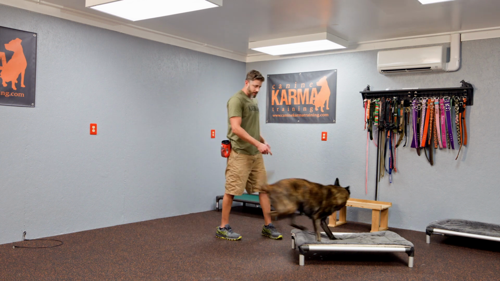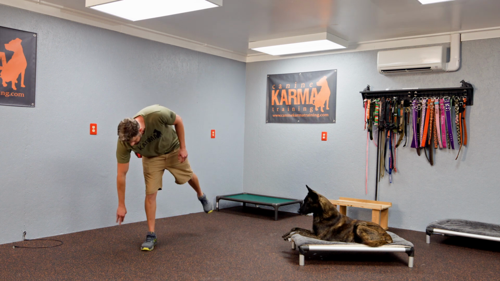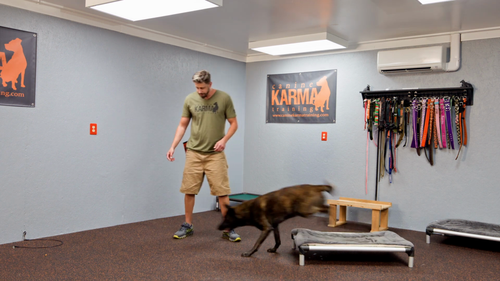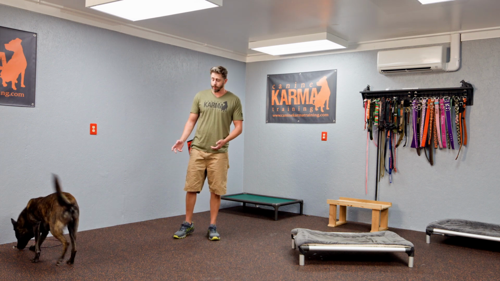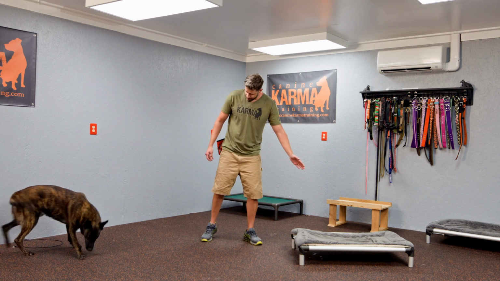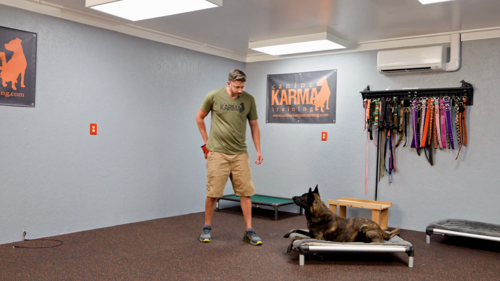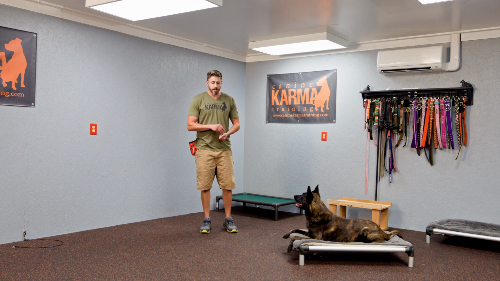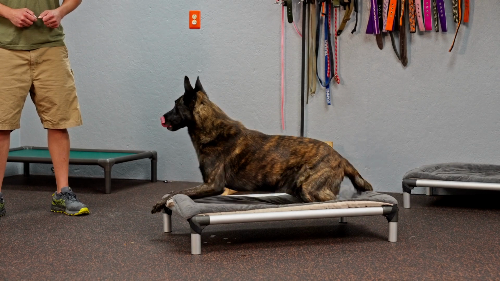The release marker, Steh. If I want to release him, good. Free. And he's free to go. Now, obviously, he was free to go get that reward too. Good. But you should mark every single command you give your dog, even if you're not going to reward every single one of them.